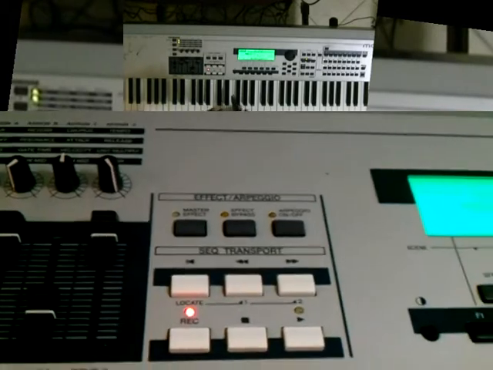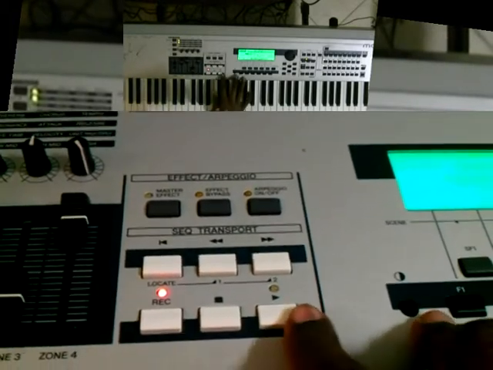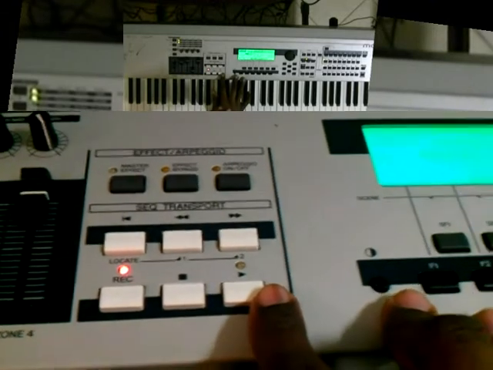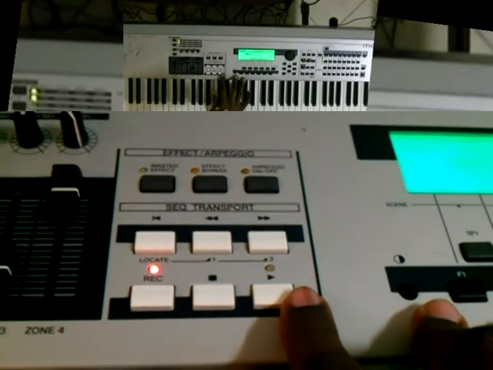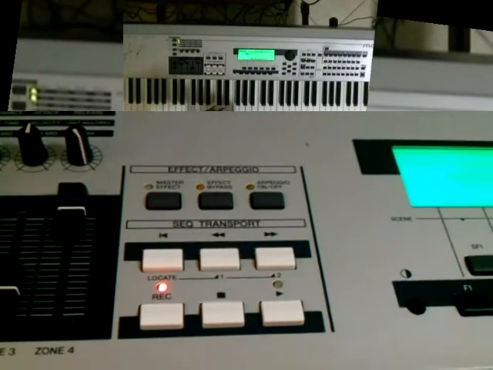Okay, so I've got my record ready. The moment I press play, it's going to start recording at the count of 4. So here it goes.